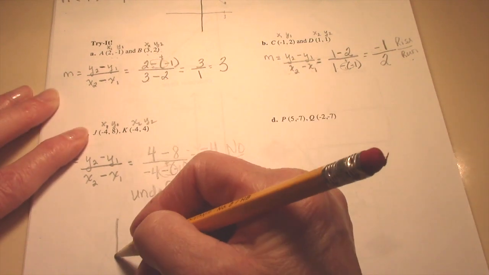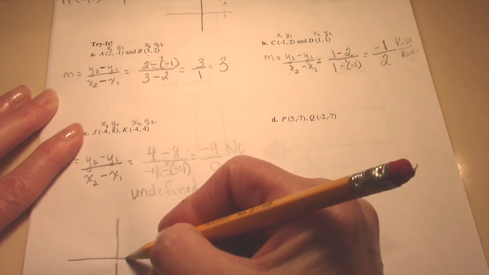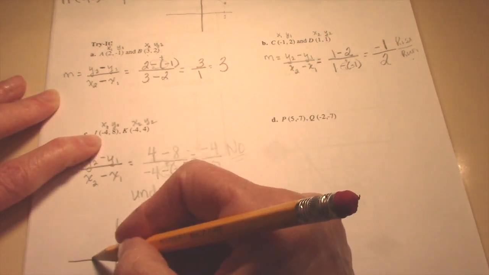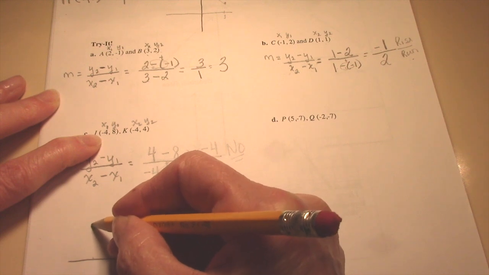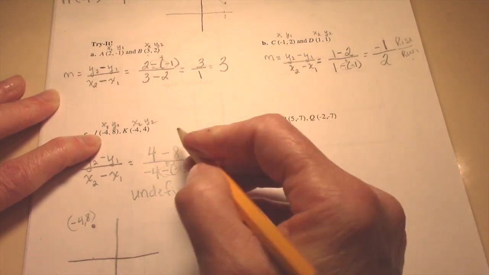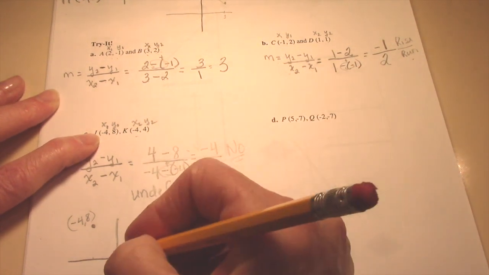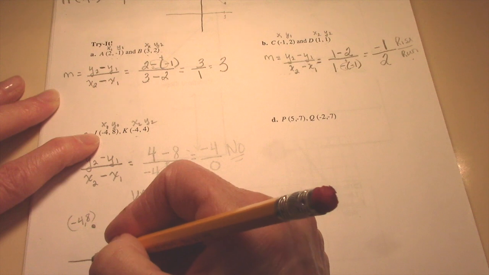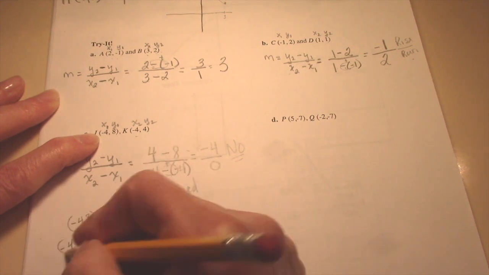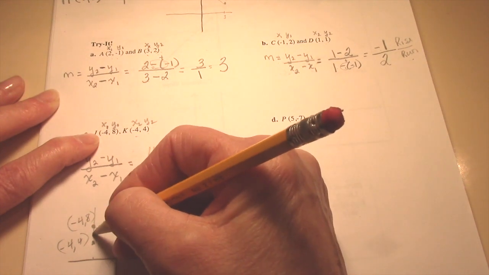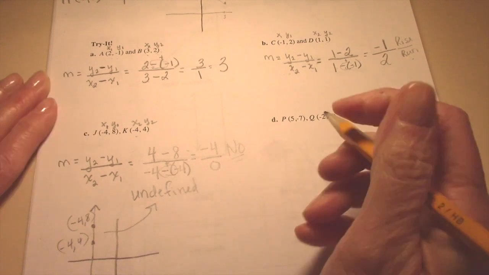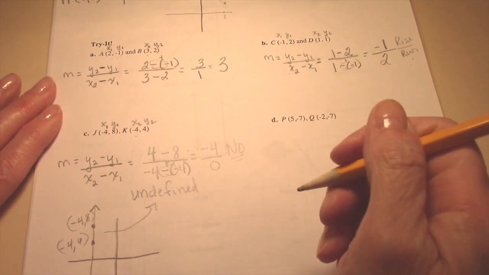Let's look at this on a graph. If you were to graph these two coordinates, negative 4, 8, up to 8, about there. What's this one? Negative 4, 4. It's got to be right there. So, what's this line doing? It's a perfectly straight vertical line, hence undefined. Okay?